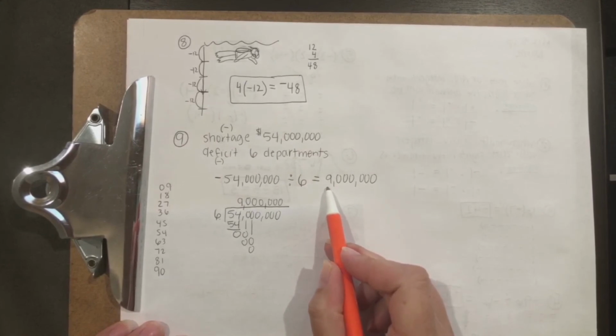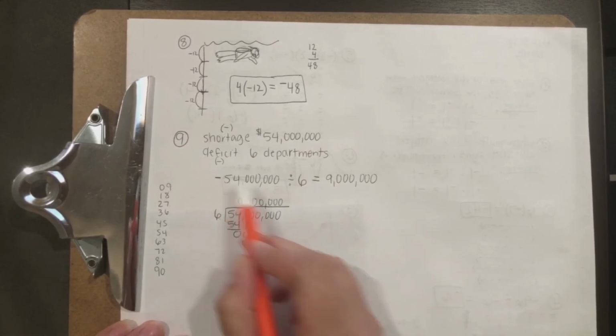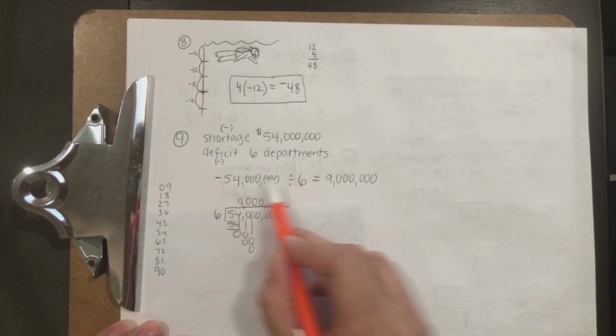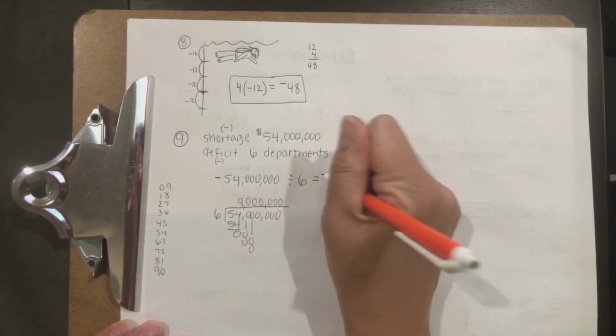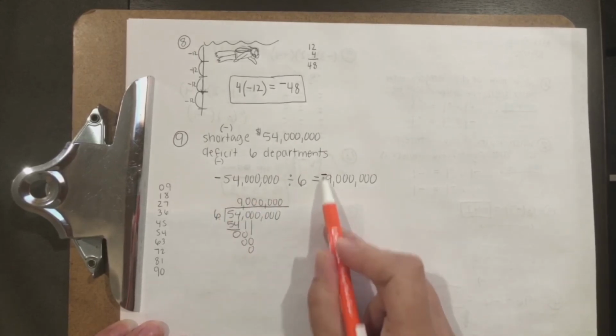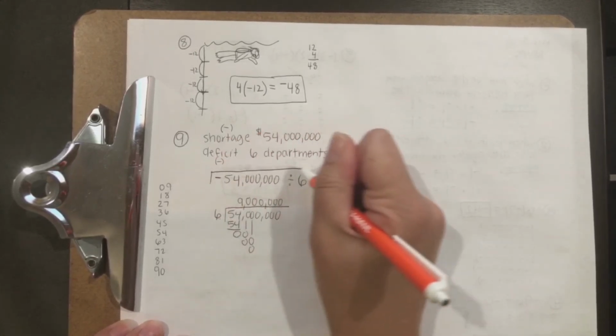Careful, we're forgetting something. Look. We've got the negative, so a negative divided by a positive is the same as a negative times a positive as far as the negative is concerned. So we need to keep it negative, right? Different signs are negative.